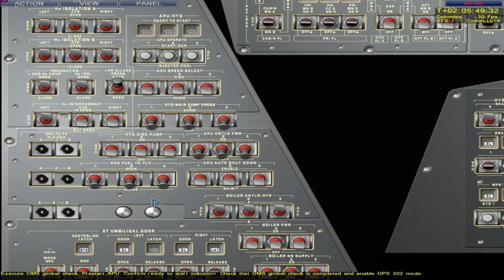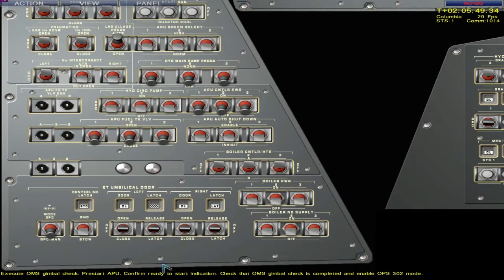I need to pre-start the APU. Anyway, the nitrogen supply is on. I turn the power on. The APU fuel tank valves open. So this is the pre-start, right? Yeah. And the central power on. Auto shutdown inhibit. Yes. Hydraulic main pump pressure set to low.